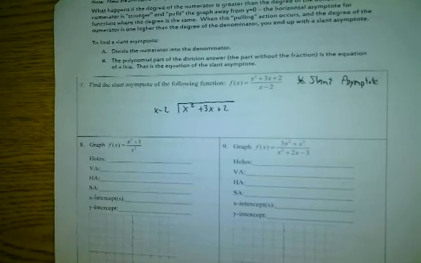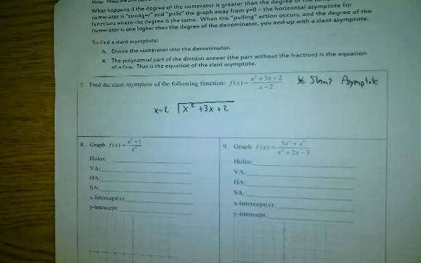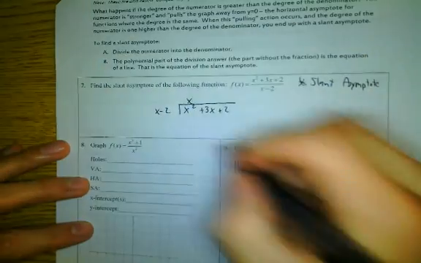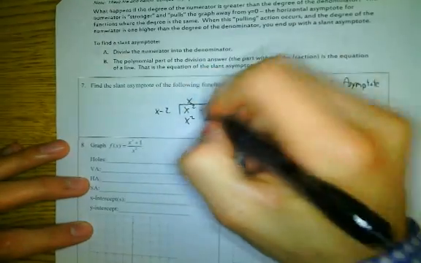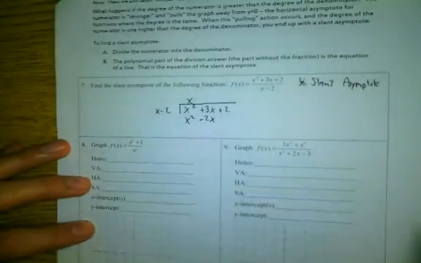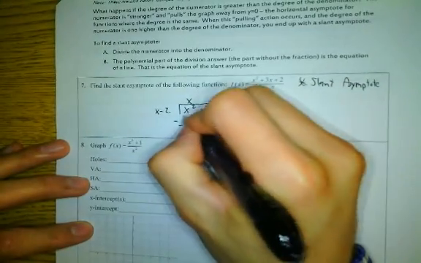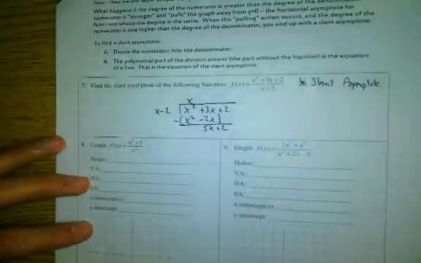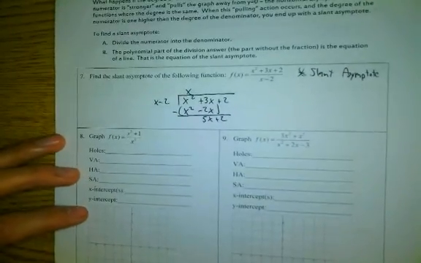X times x is x squared. X times negative 2 is negative 2x. When we subtract, those cancel out, and this becomes 5x plus 2. Plus 5, so 5 times x is 5x. That's negative 10. We're going to practice here in just a second. Okay?